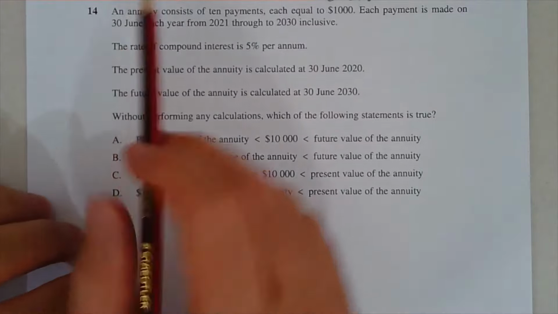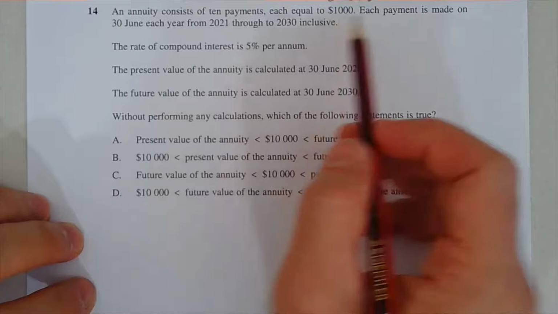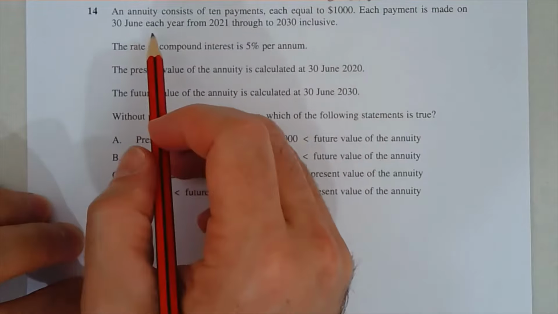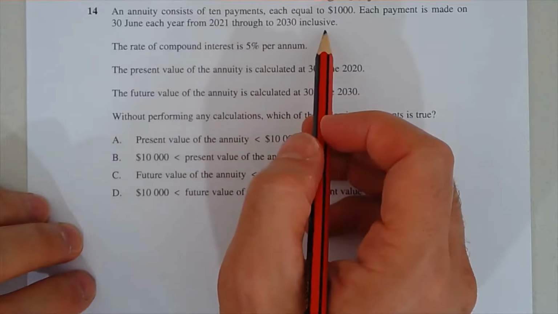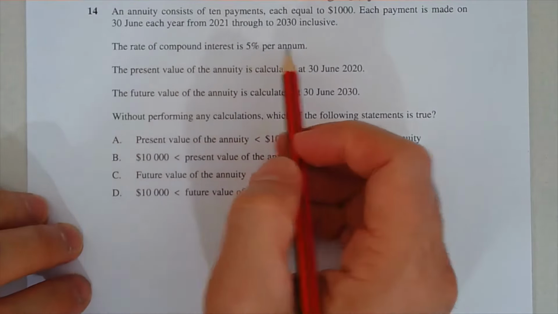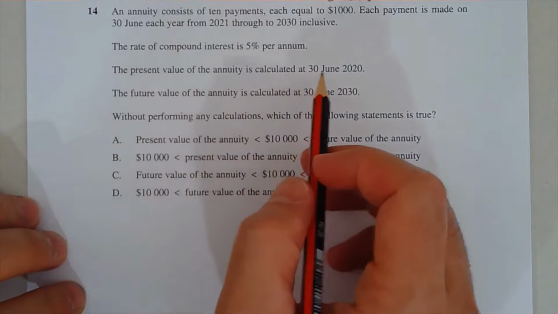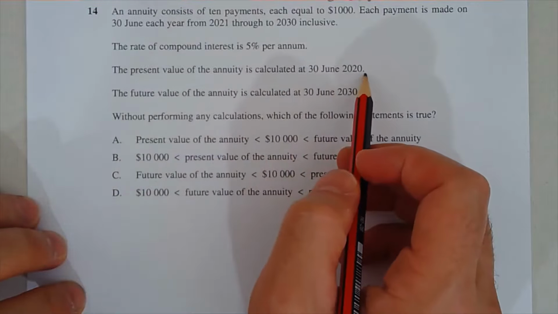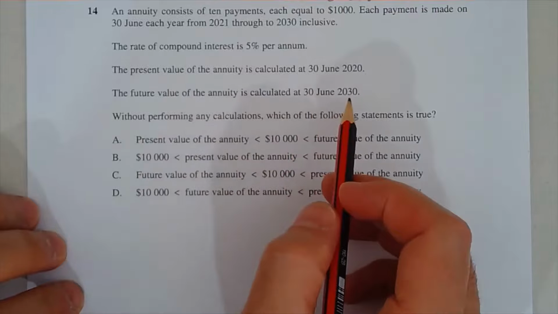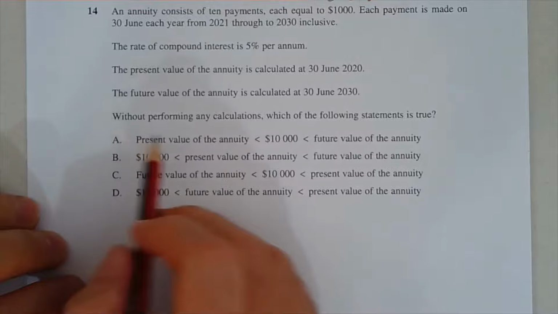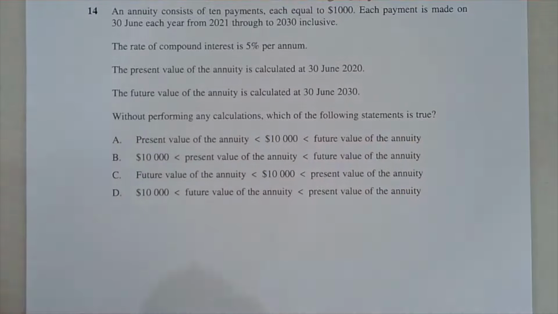Question 14. An annuity consists of 10 payments, each equal to $1,000. Each payment is made on the 30th of June each year, from 2021 through to 2030 inclusive. The rate of compound interest is 5% per annum. The present value of the annuity is calculated at the 30th of June 2020. The future value of the annuity is calculated at the 30th of June 2030. Without performing any calculations, which of the following statements is true?